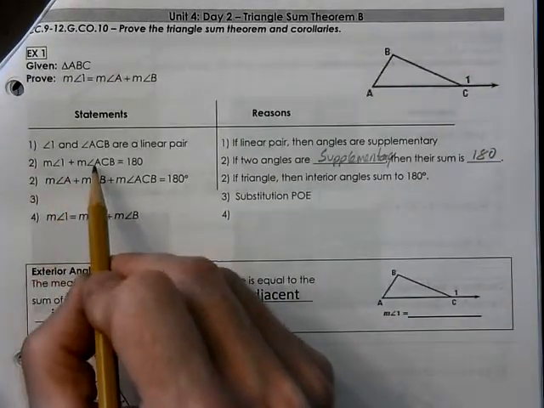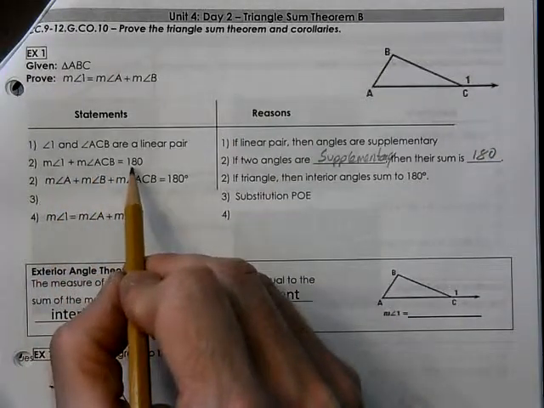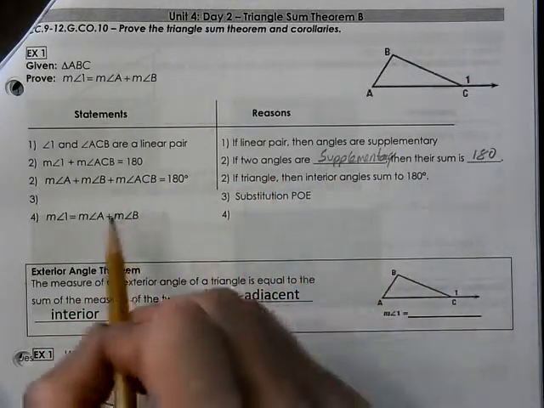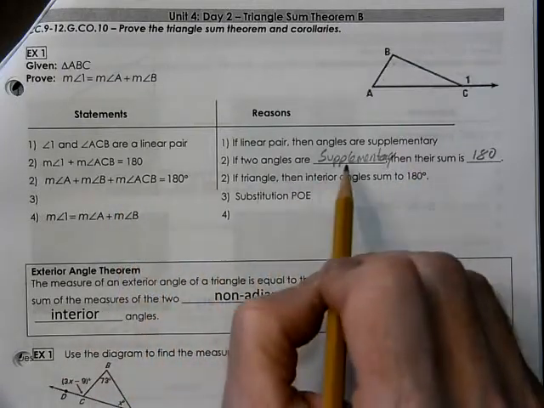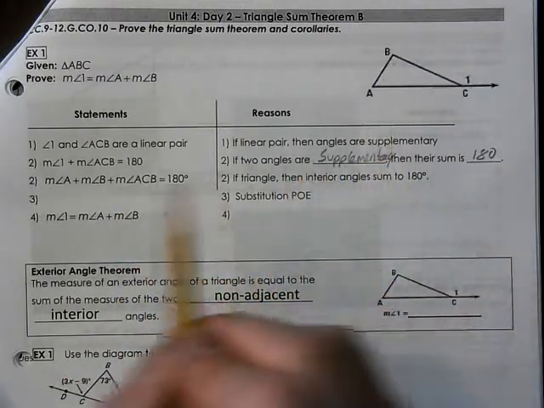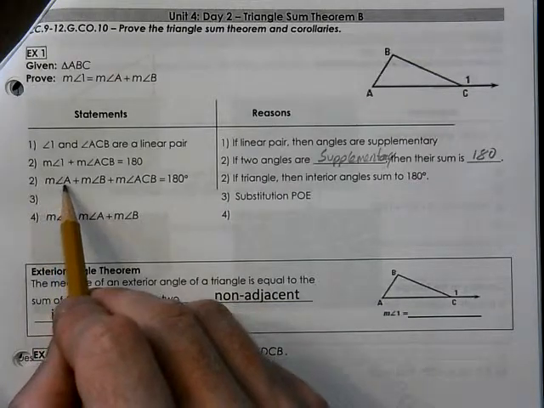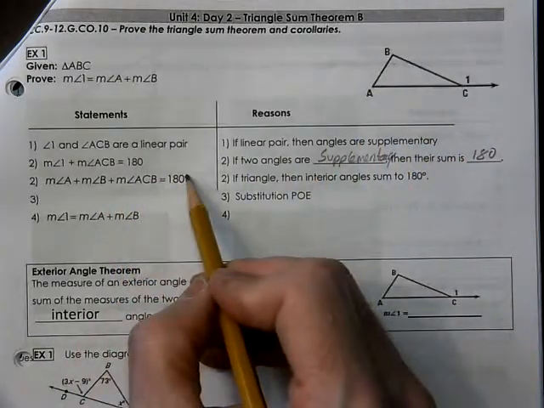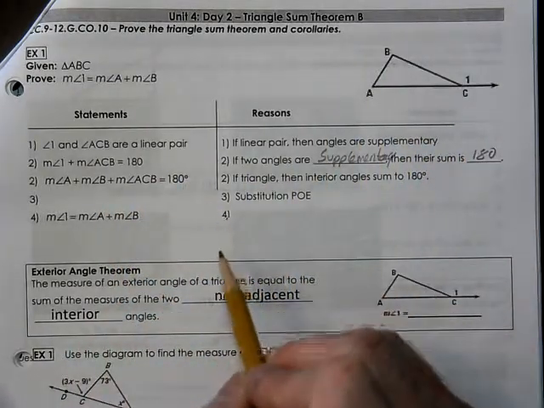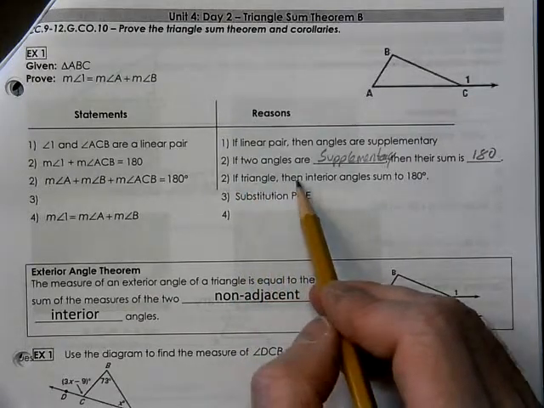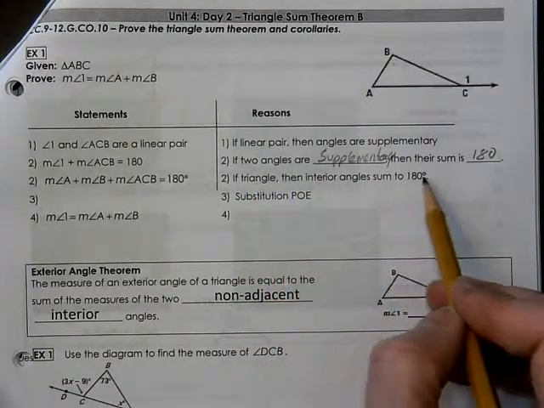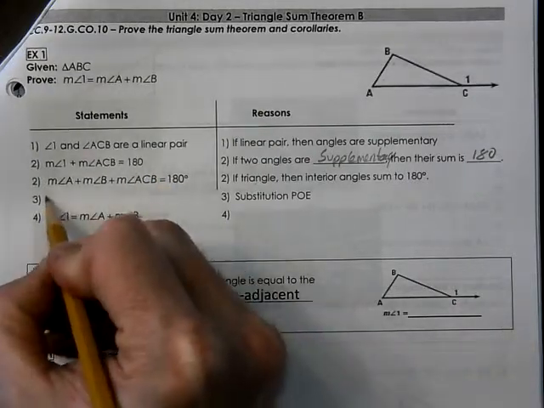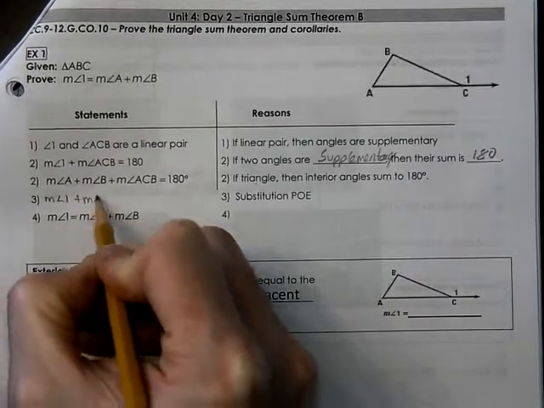So we say that angle 1 and angle ACB add up to 180, because if they're supplementary, then their sum is 180. Then is happening now. Supplementary was happening earlier. Angle A, B, and ACB equals 180. That was that triangle we had learned in the previous lesson. If triangle, then the interior angles have a sum of 180. Two different things are equaling 180, so two different things equal each other.